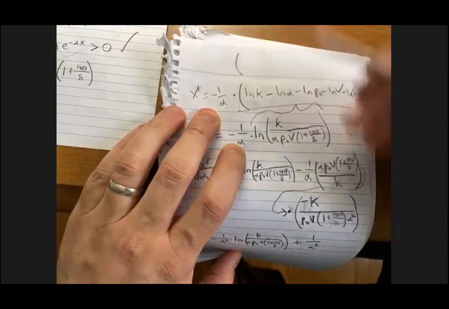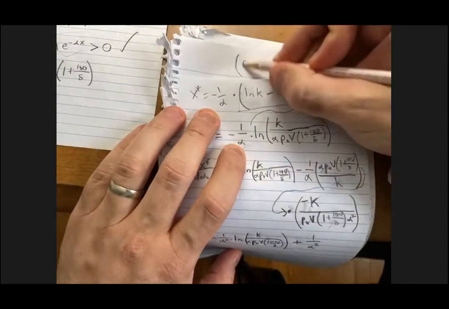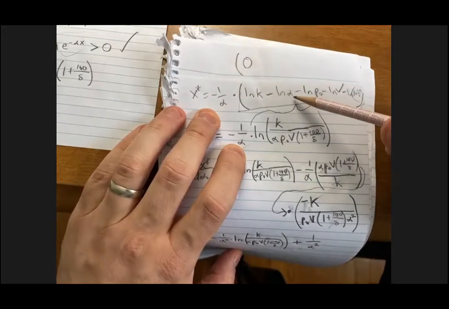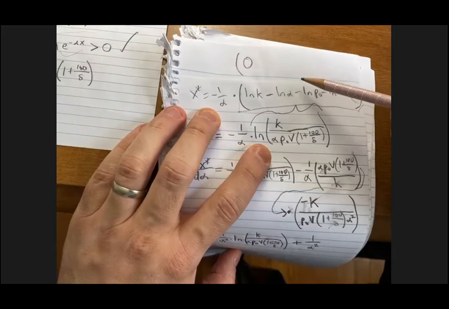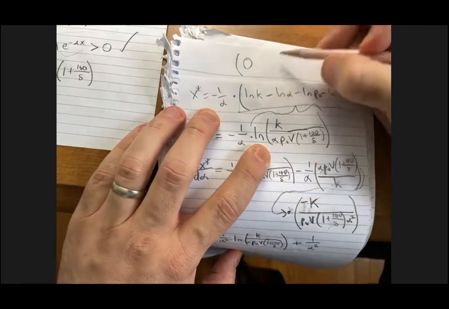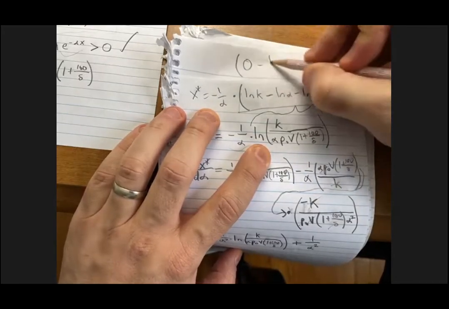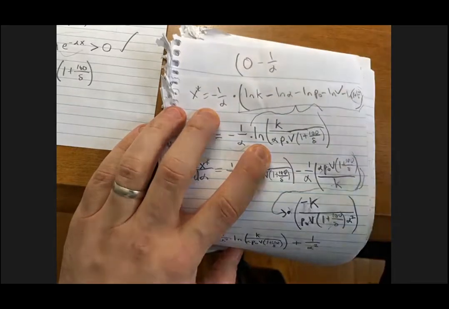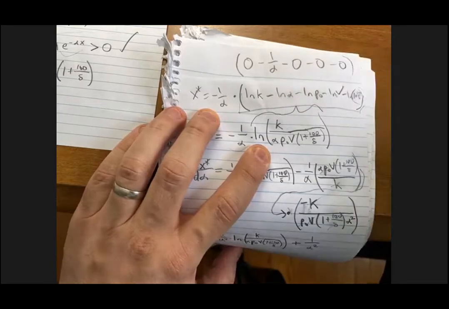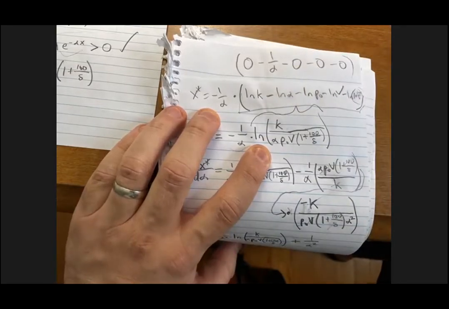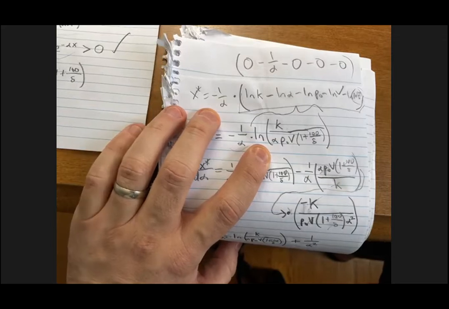Let's do it term by term. The natural log of k, 0. Natural log of alpha is 1 over alpha, minus 1 over alpha. Everything else, 0, 0, 0. See how it all just went away? Wasn't that a lot easier than not simplifying the natural log?